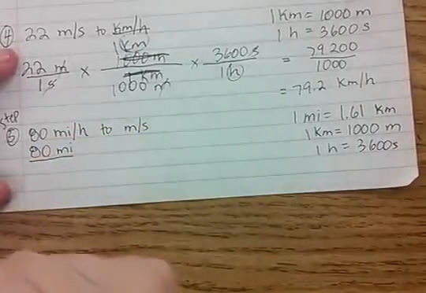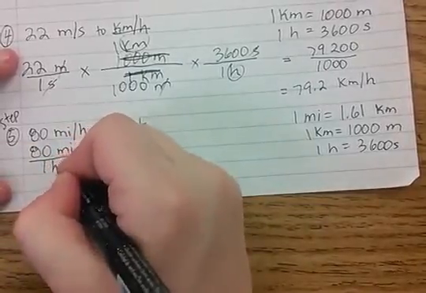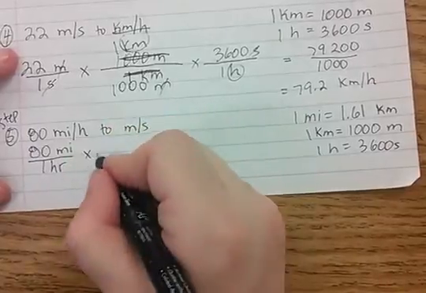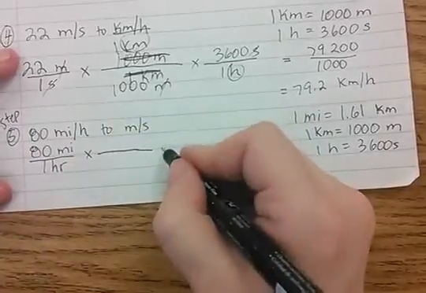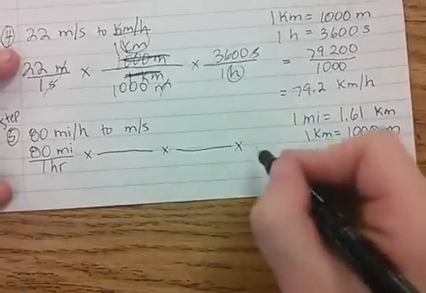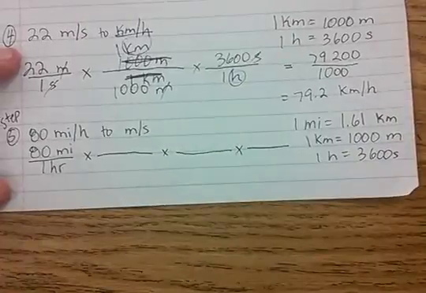So 80 miles per hour means in 1 hour you can go 80 miles. So you can go 80 miles in 1 hour. We've got 3 conversion factors, so we want to set up 3 fractions.